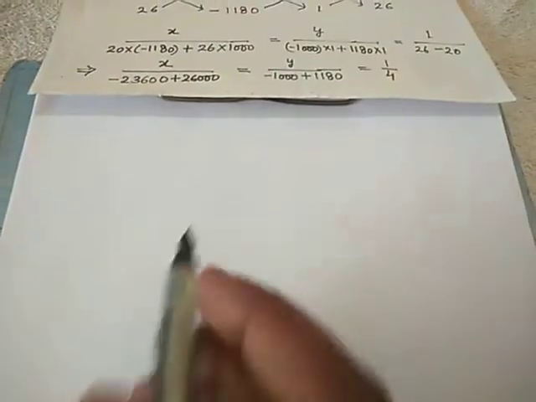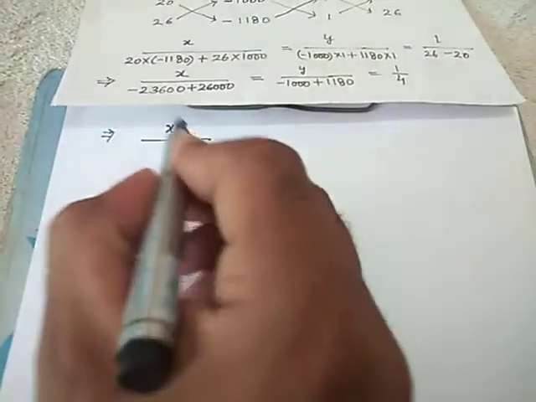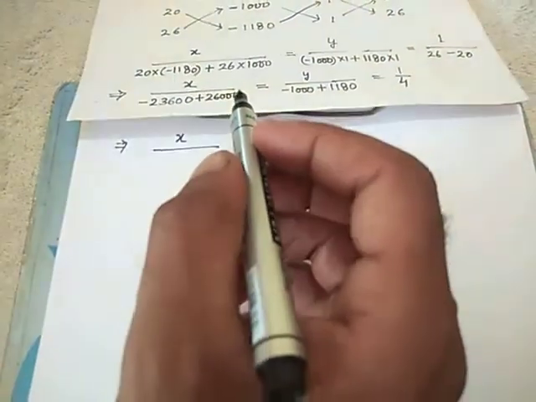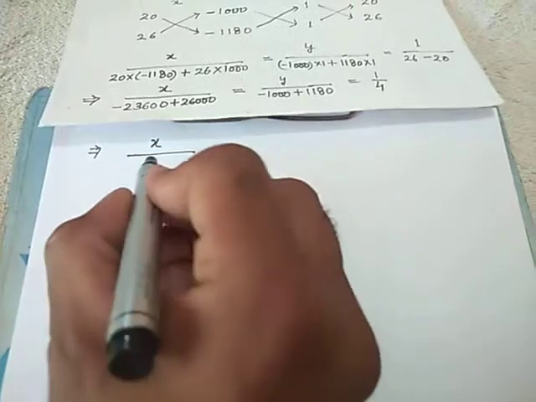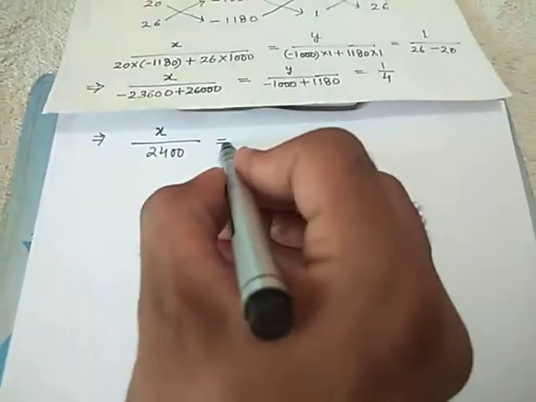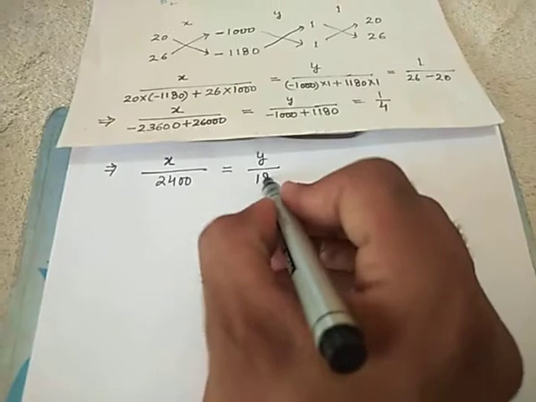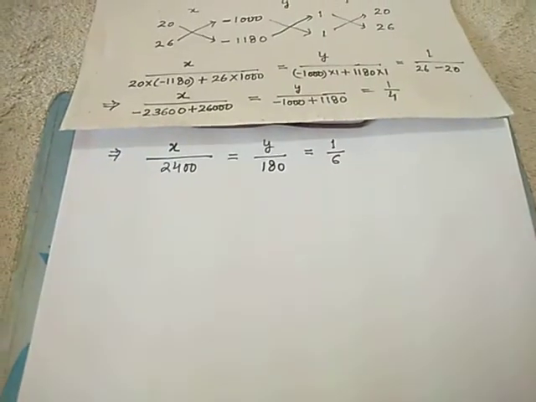Okay, so next it implies x upon 26,000 minus 23,600, it will be equal to 2,400, is equal to y upon 180, is equal to 1 upon 6, right?